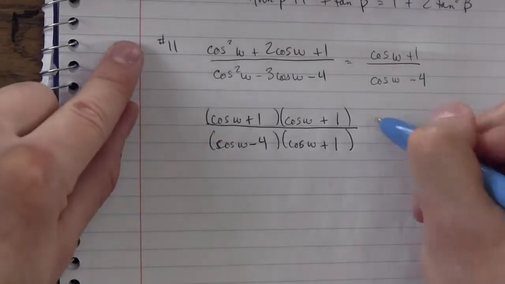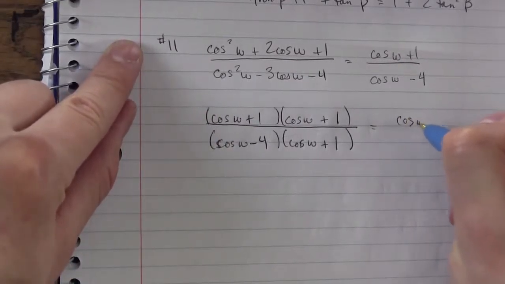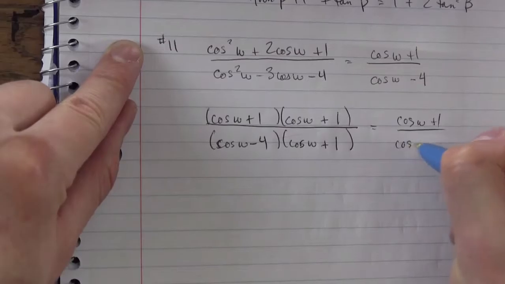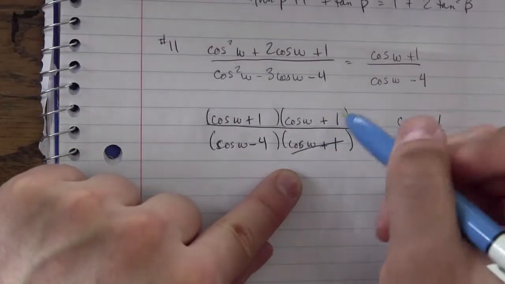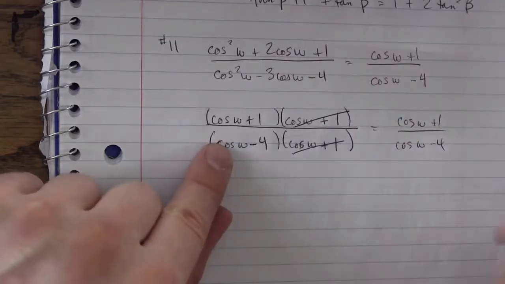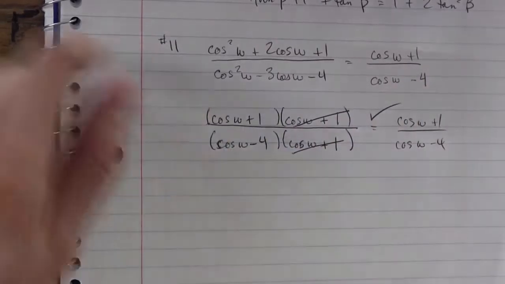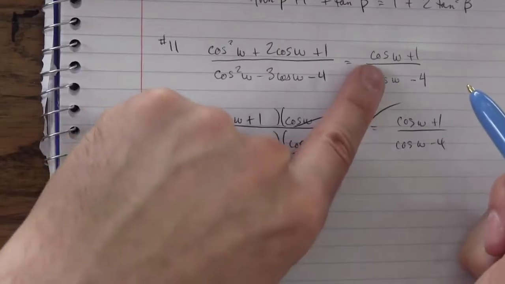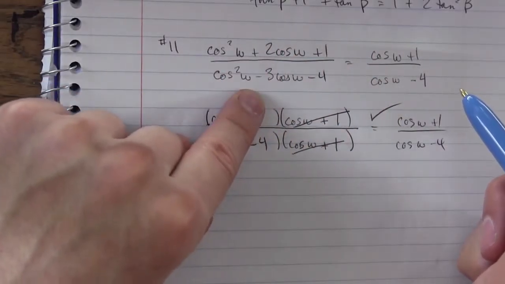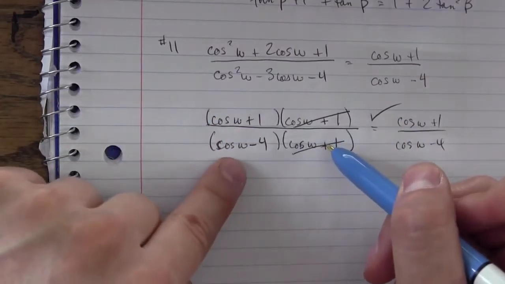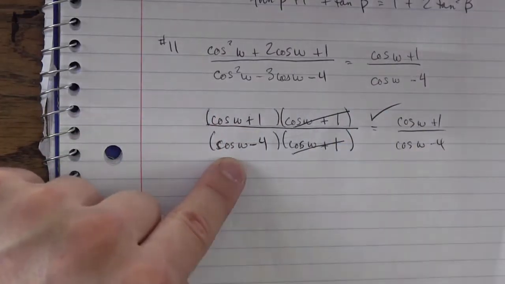This is kind of what we expected, because it means these cosine w plus 1s are going to cancel, leaving this. So that's how you do these. Assume that the terms on the right are going to be factors in the factorization of the terms on the left. Double check that that's actually true, go through it in your head, and then just cancel them and you're done.